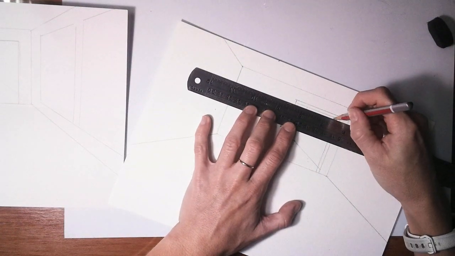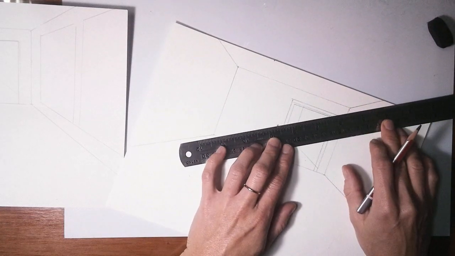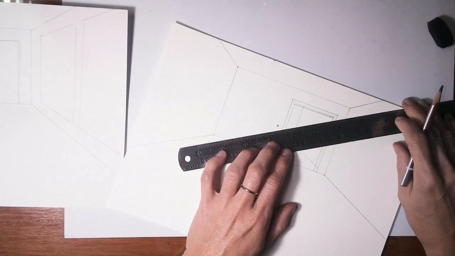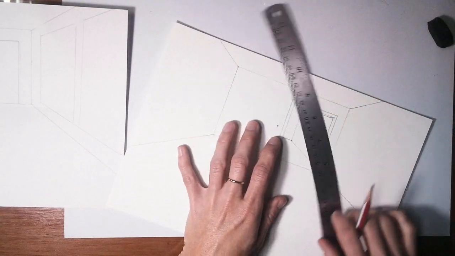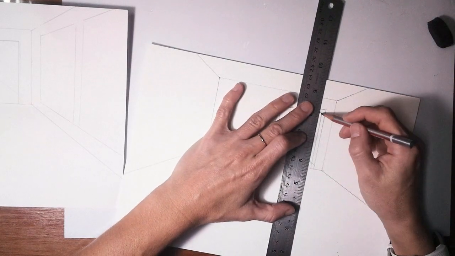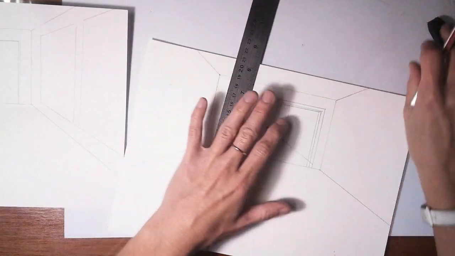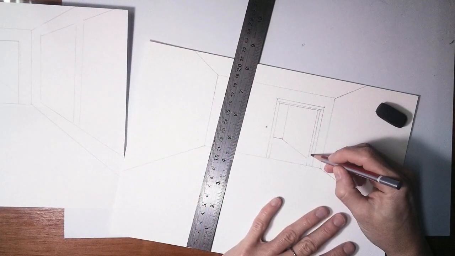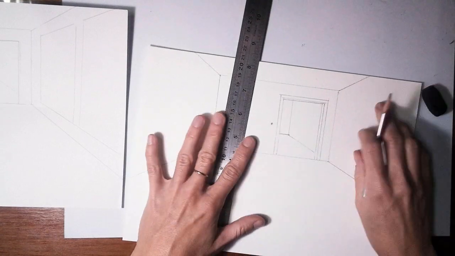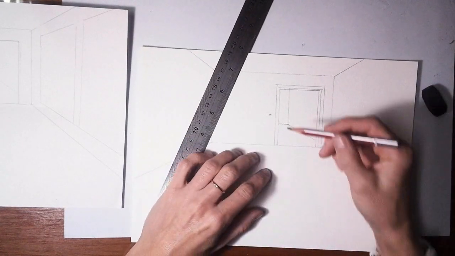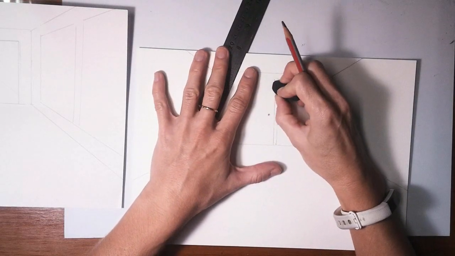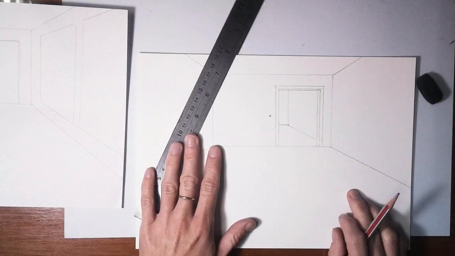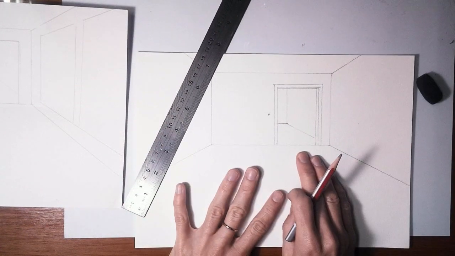What that means is I just lined up my ruler to the corner of the door frame and I drew a tiny little line there. And then I'm going to just draw in. Okay, so my door frame looks 3D now. And then we don't see any part of that 3D on this side because it's hidden by the door. Okay, so we have a door.